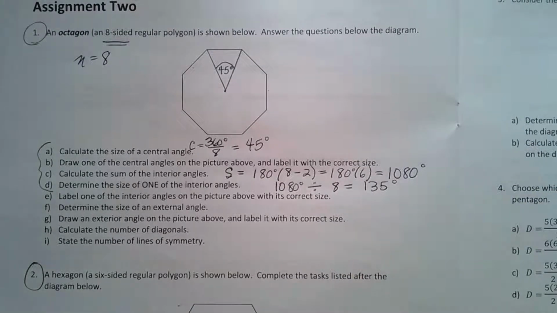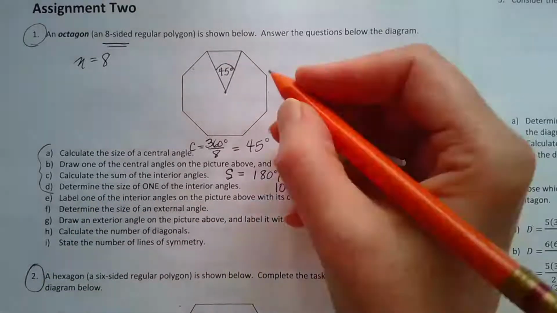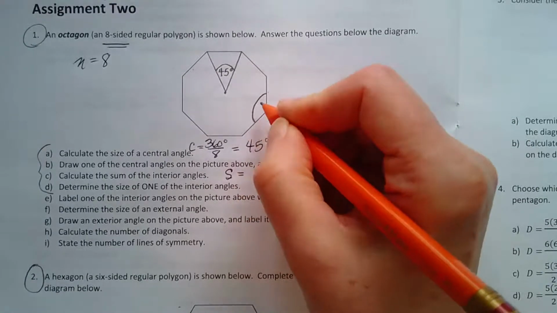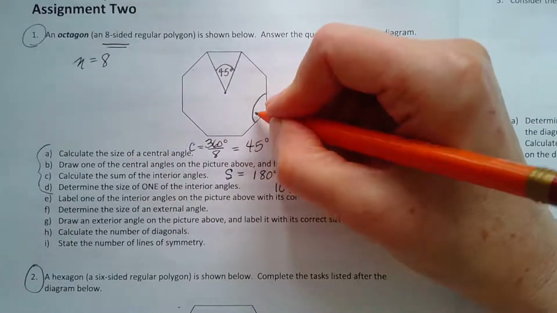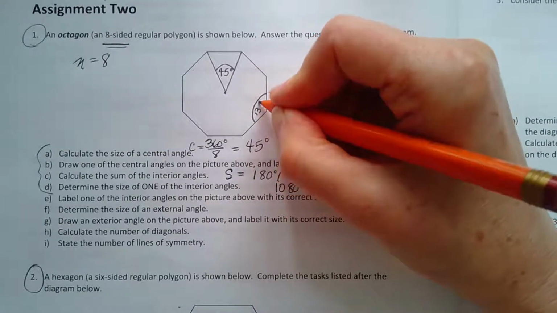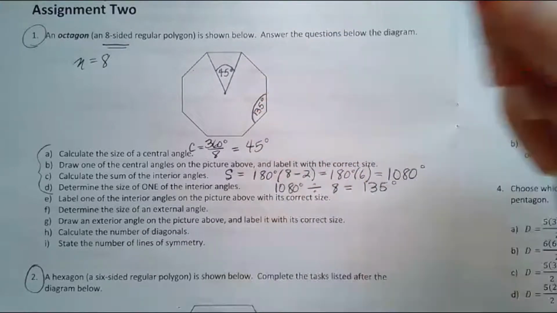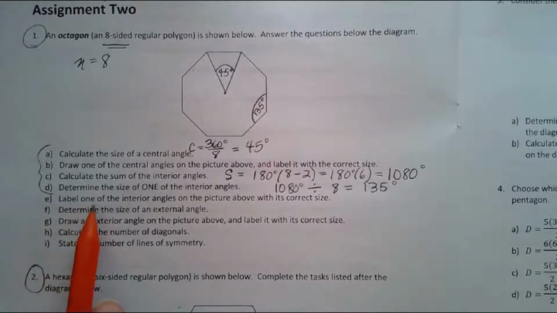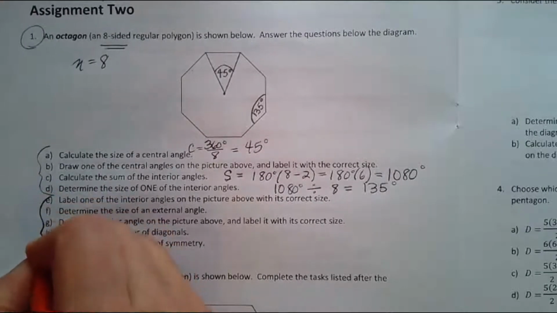Okay. Then it says part E is label one of the interior angles on the picture above. Well, this would be one of the interior angles, right? And you can see it's obtuse. It's a wide one, greater than 90 degrees. So this is 135 degrees, okay? Now, I only assigned one to D. I'm gonna get you to do it for homework today.